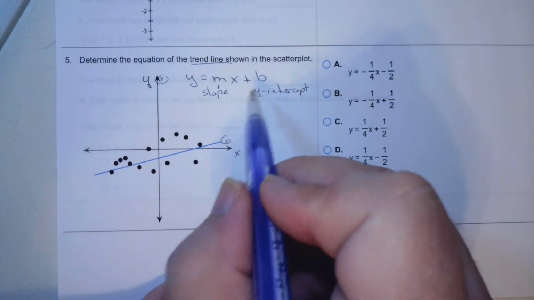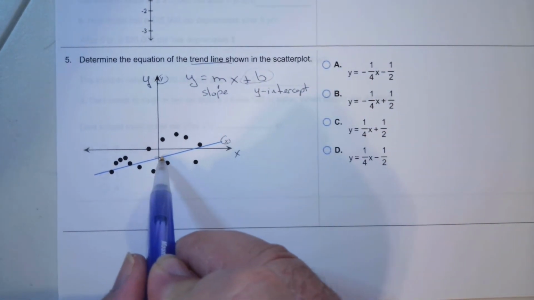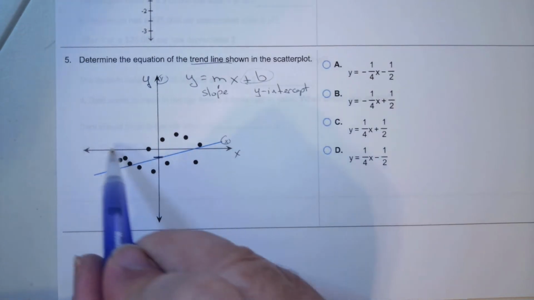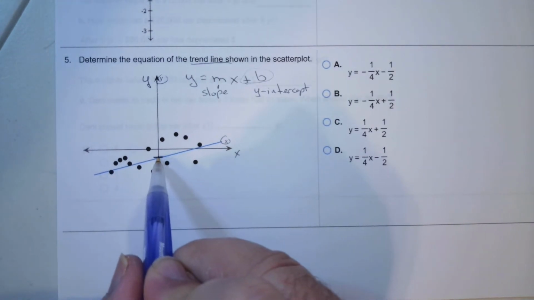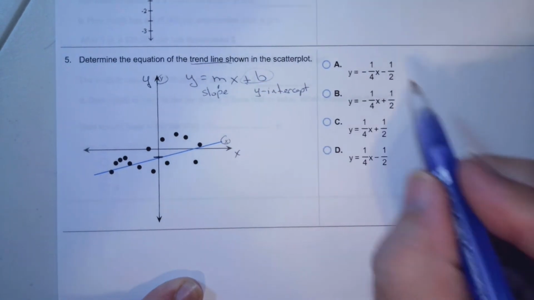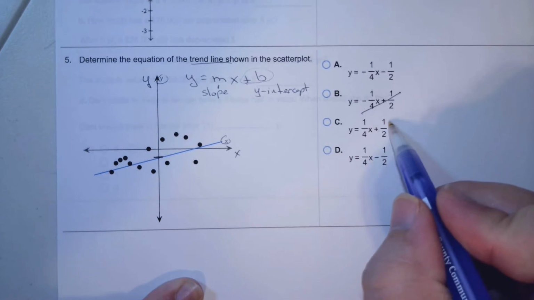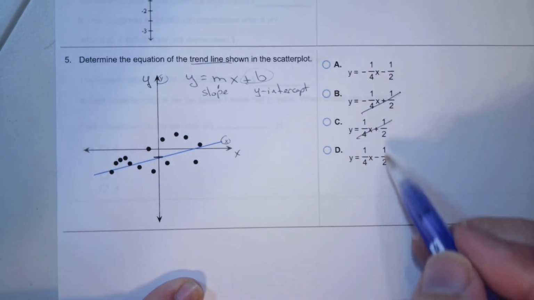So, let's look at this. Let's look at the y-intercept first. It's down here, so that's a negative number. So look at the b value, the constant numbers, and they have to be negative. That's negative. Okay, this one's positive. That can't be right. That one's positive. Can't be right. So it's between these two.